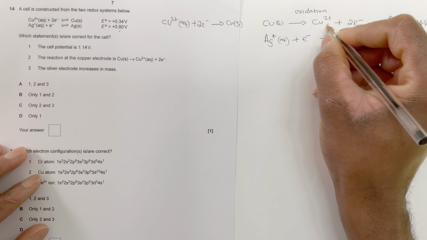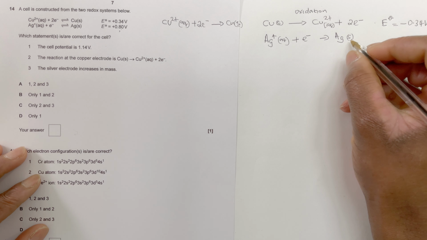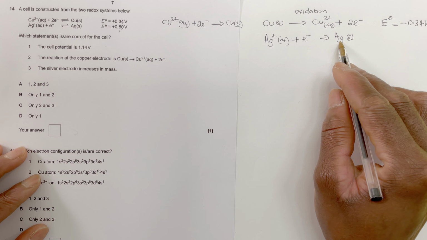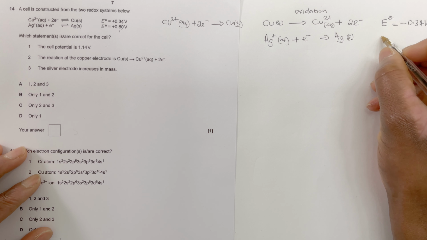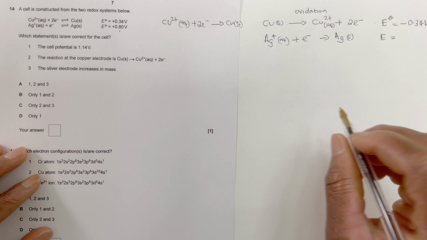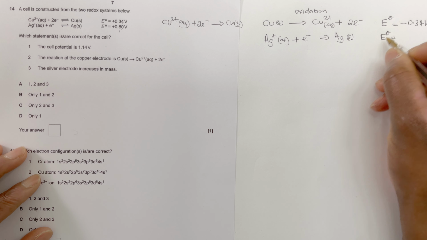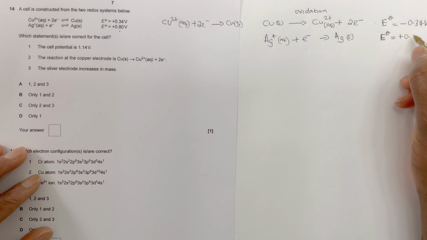So don't forget, this is aqueous and this is solid. We're making the silver solid and reducing the copper solid, and the E value for that one will be plus 0.80 volts.